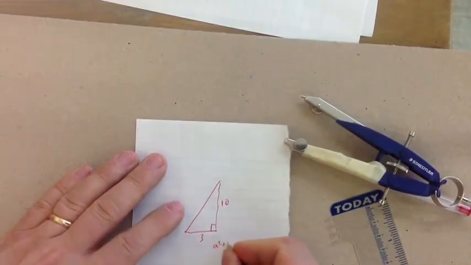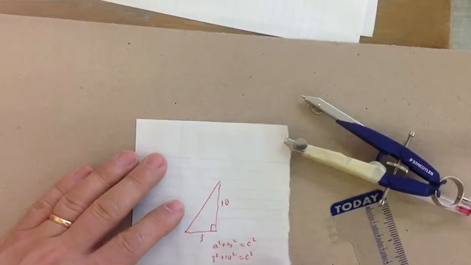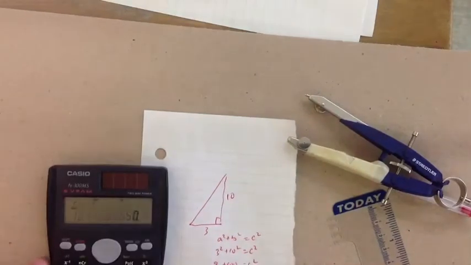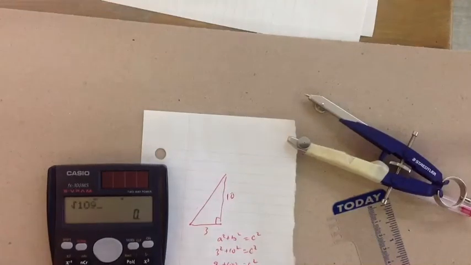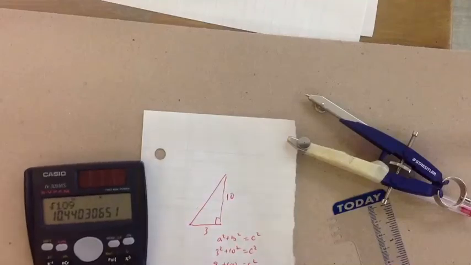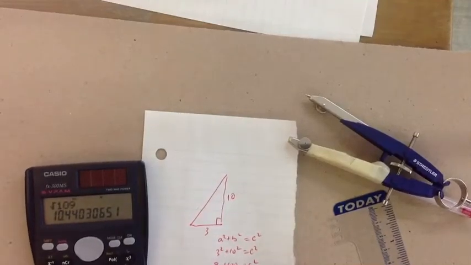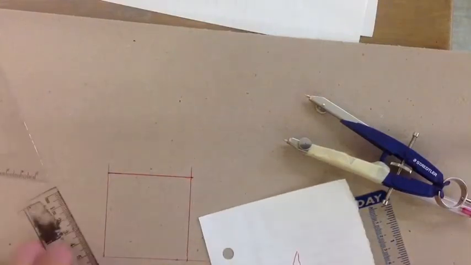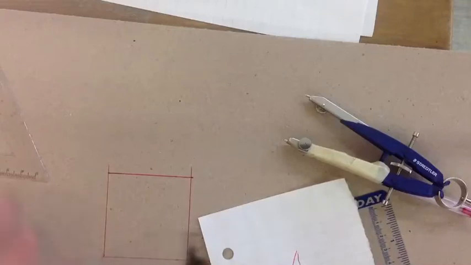So a squared plus b squared is equal to c squared. So 3 squared plus 10 squared is c squared. So that's going to give us 9 plus 100 is c squared. So 109 is c squared. So c is going to be the square root of 109. And we take our handy dandy calculator and do the square root of 109 is equal to 10.44. So 10.44 centimeters. Okay. So I want this length to be 10.44 centimeters.